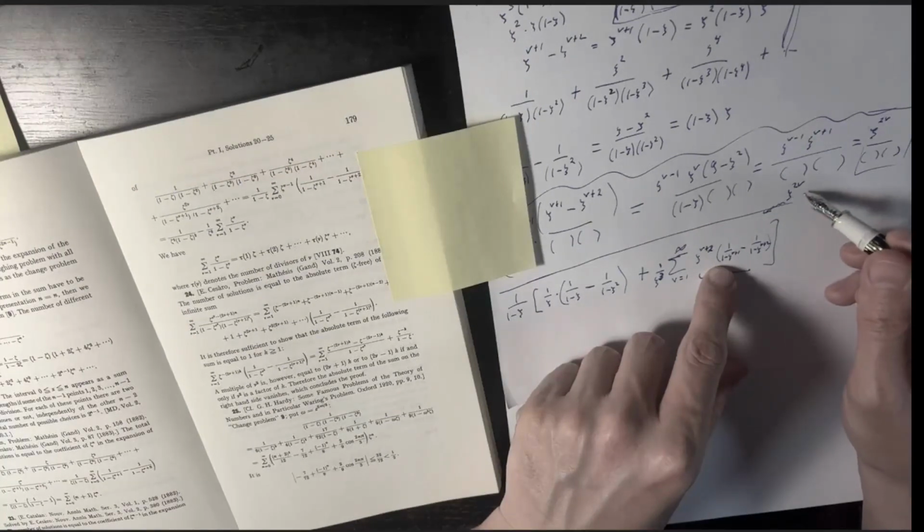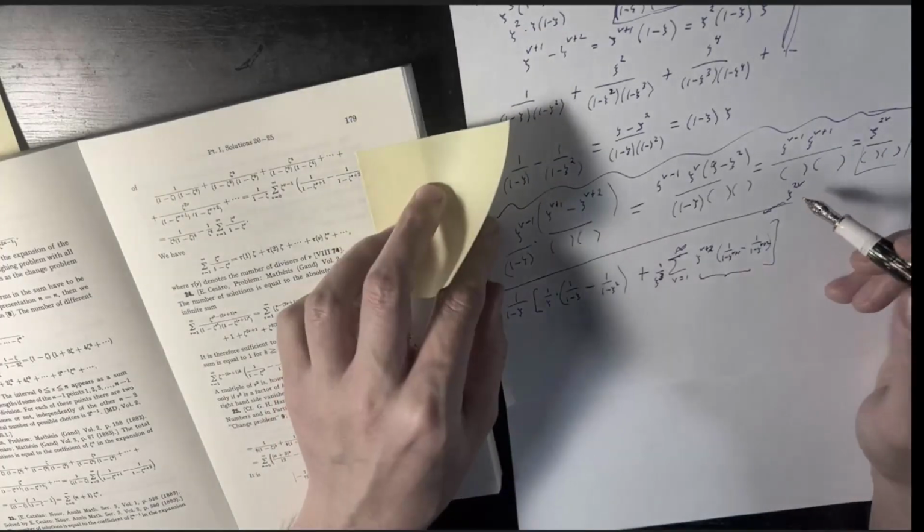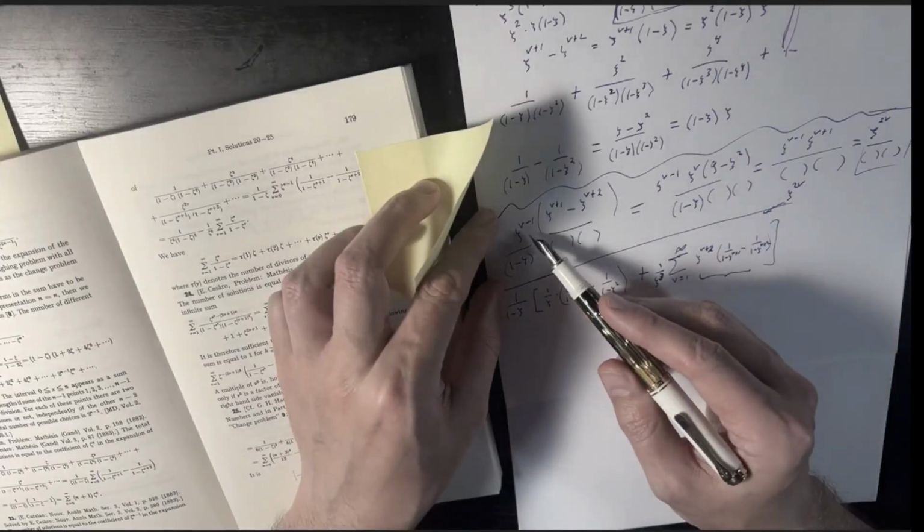The numerator will be this. Well, that's not quite true, because I adjusted this guy. Okay.